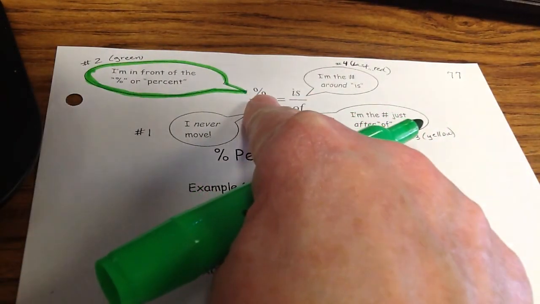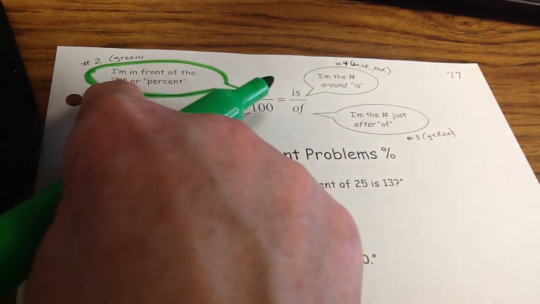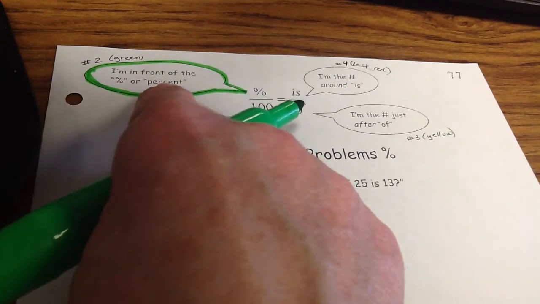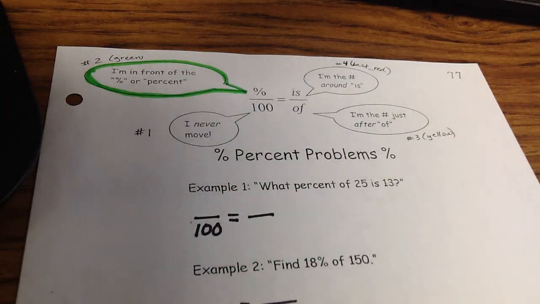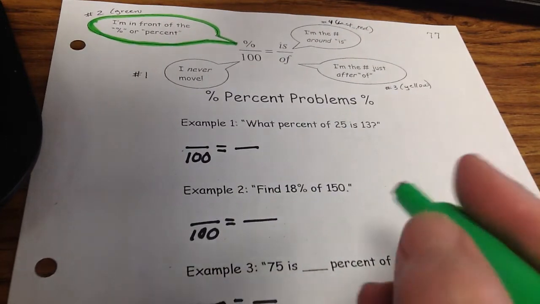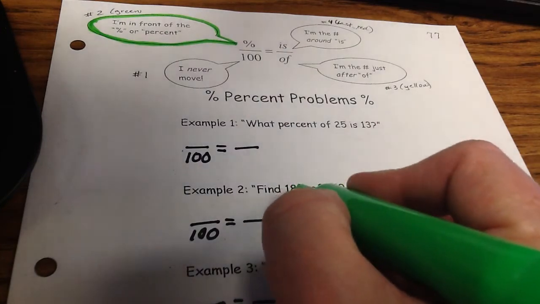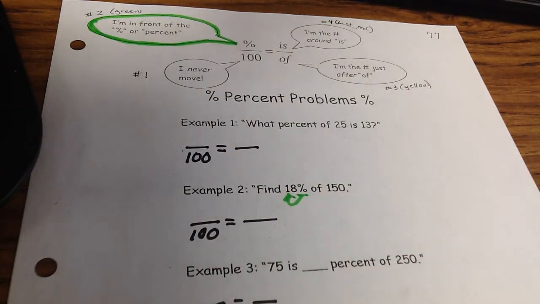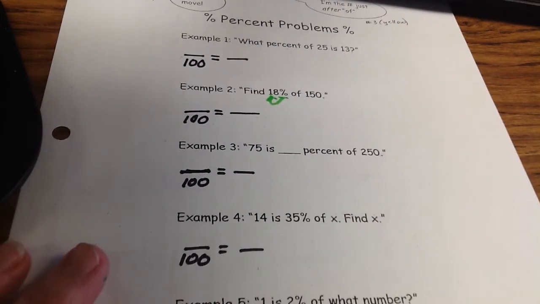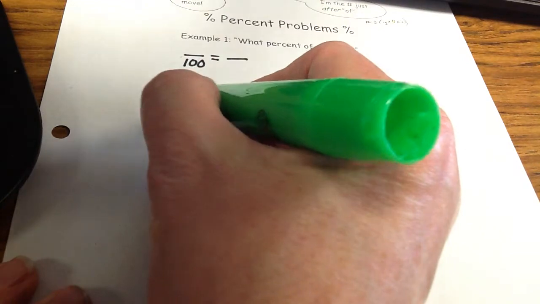Now, class, what does the percent number say? I'm in front of the percent sign or the word percent. Okay? So let's look down to number 2. It's a little hard to find in number 1, but let's look to number 2. Please underline in green your percent sign and then point to the percent number. What is it? Everybody out loud? What's the percent number in number 2? 18. Does everybody see it? Please write the 18 above the 100.